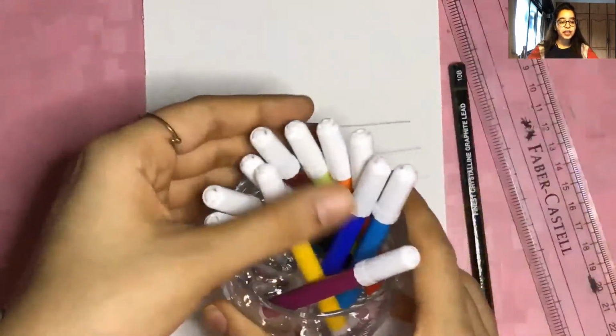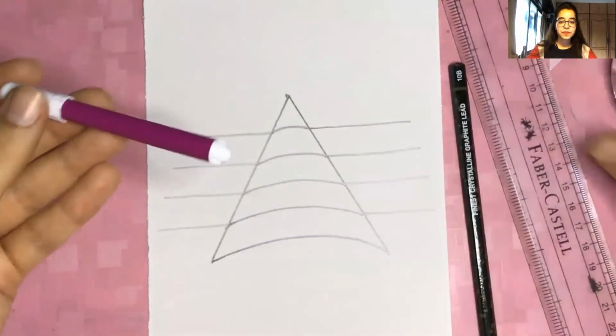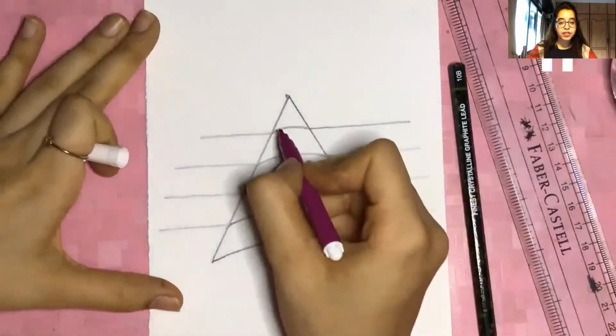So now it's time to take the colorful sketch pens. And again, as I said, in case you don't have these colorful sketch pens, you can make use of a gel pen or a ball pen as well. So nothing to worry about if you don't have colorful sketch pens or ink pens. The first color that I have here is a pink color. In case you don't have a pink color, you can make use of a red color as well. Now all of you carefully observe what I do with it.